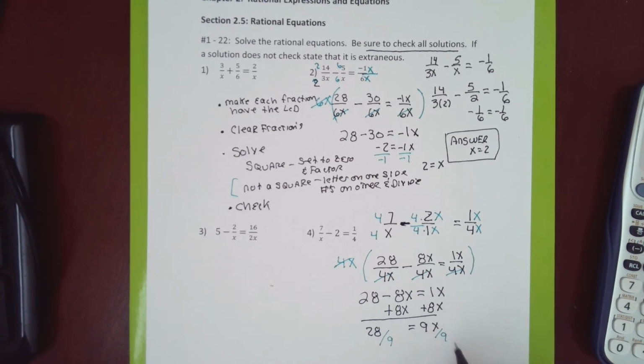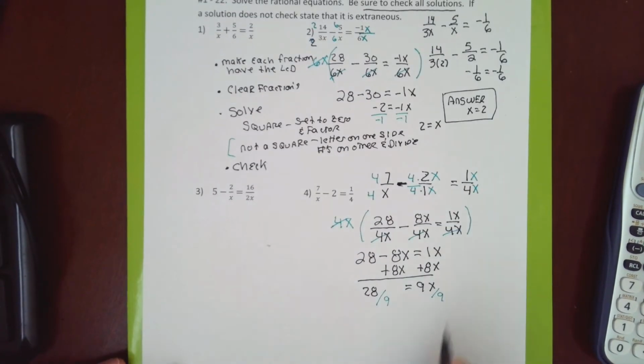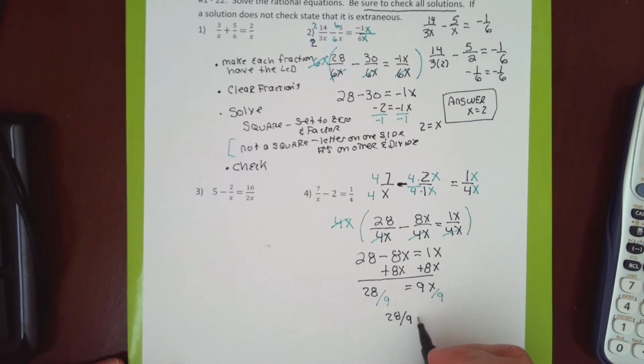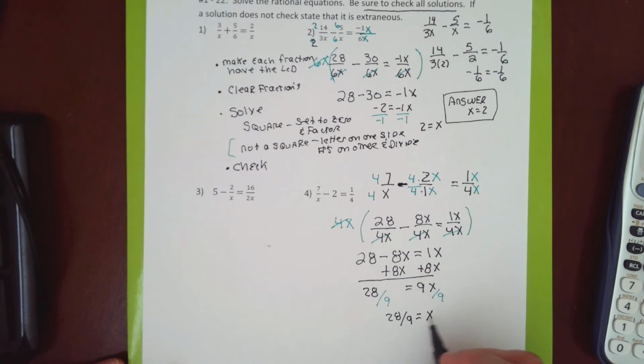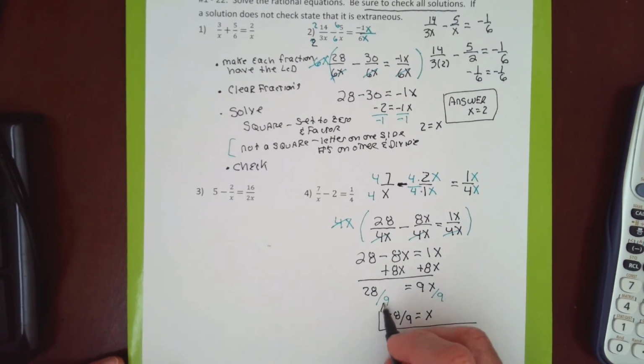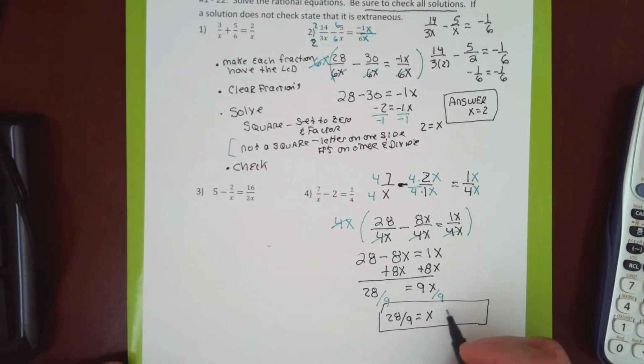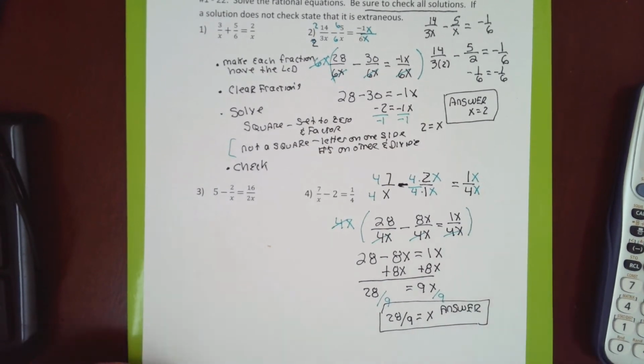I'm going to just scan my work real quickly to make sure I don't think I've made a mistake before I jump into checking, because checking a fraction is kind of challenging anyways. So technically, I should say this is a possible answer. I shouldn't commit to calling it an answer just yet because it may not check. So let me see. 28 over 9, 4x, 8. It looks right. So how do I check?